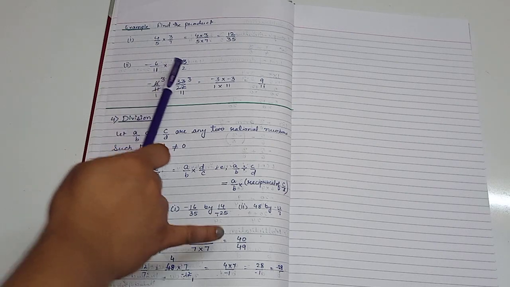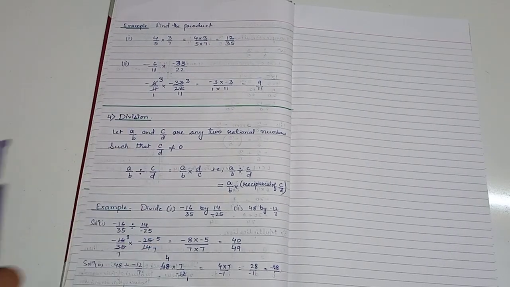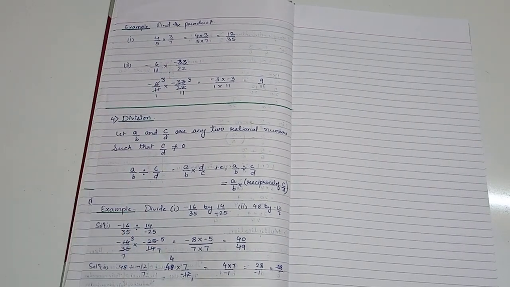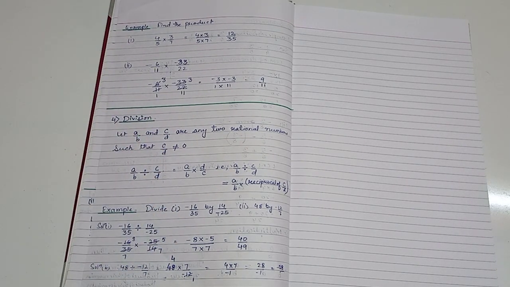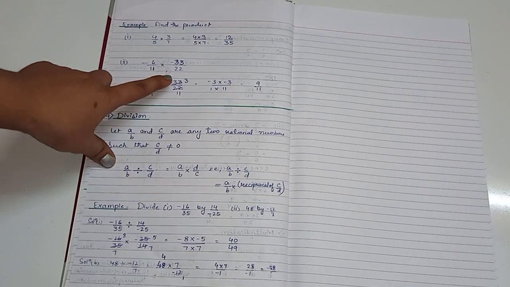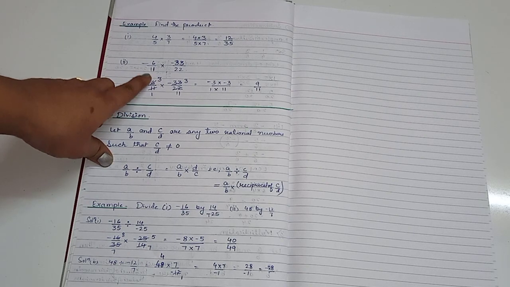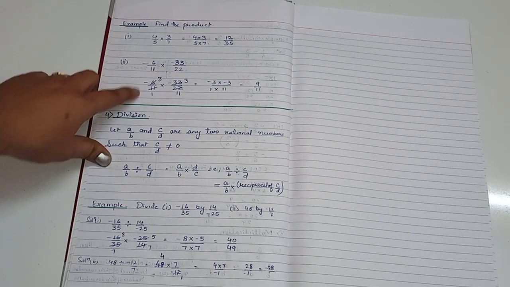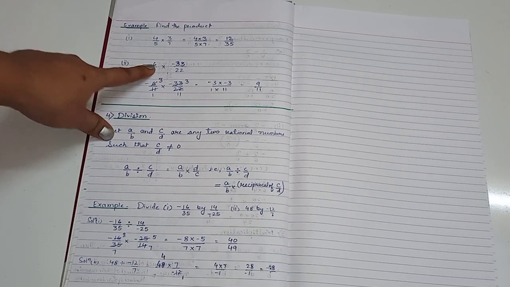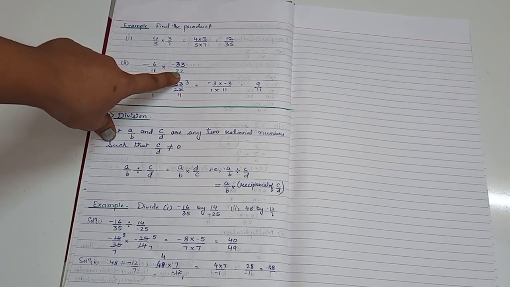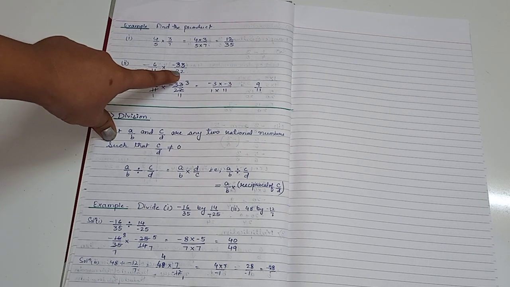Now here I have taken another example. Here minus 6 by 11 is given. We have to multiply with minus 33 by 22. So the first thing which should click in your mind is which numbers we can simplify here, we can just cancel. So here we can see with 2 we can cancel these. 2 3s are 6, 2 1s are 2, 2 1s are 2. So 11 2s are 22.